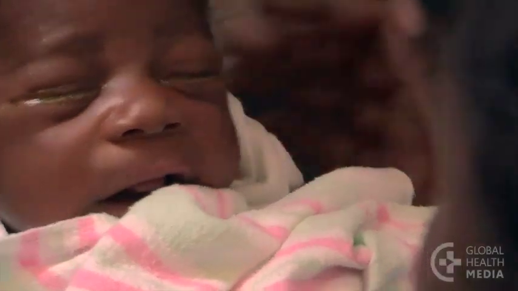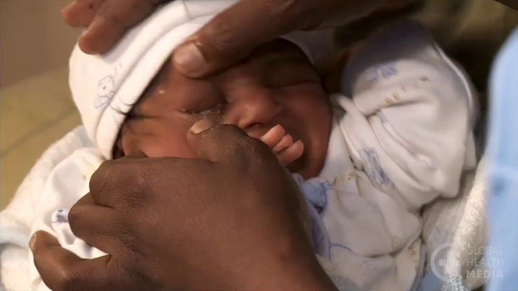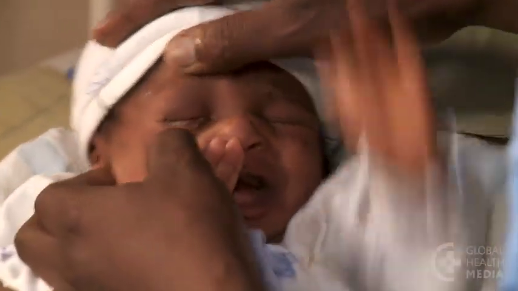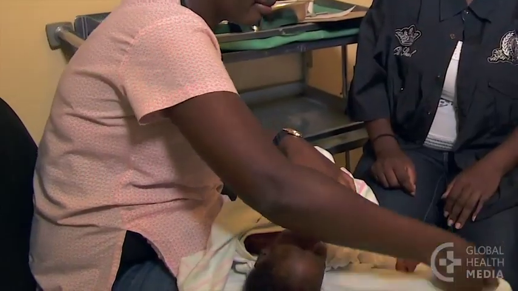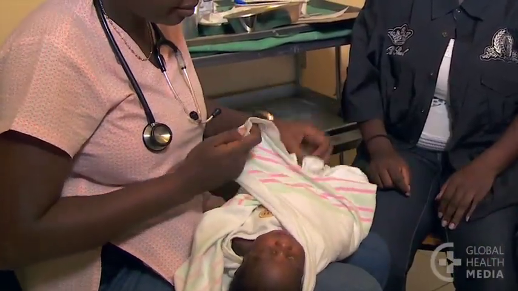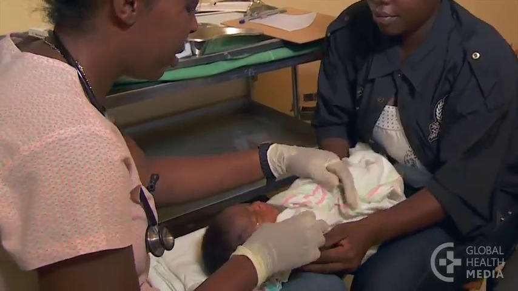Next, examine the baby's eyes. When babies fuss and cry, it's hard to do a good eye exam. Try wrapping the baby. Then position her on the mother's lap, facing you.